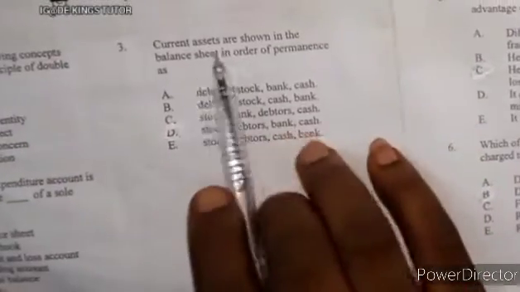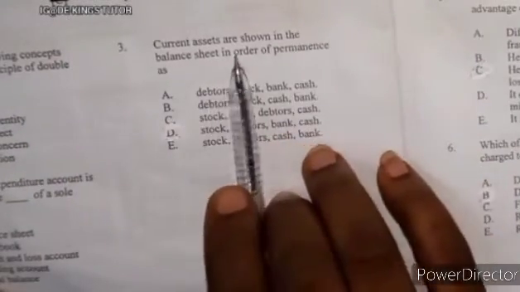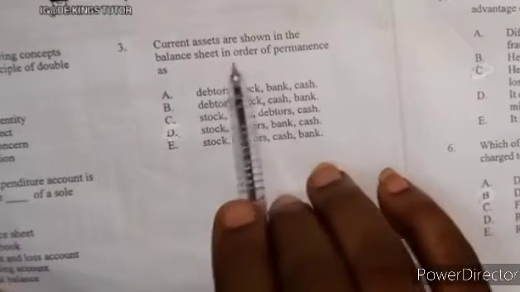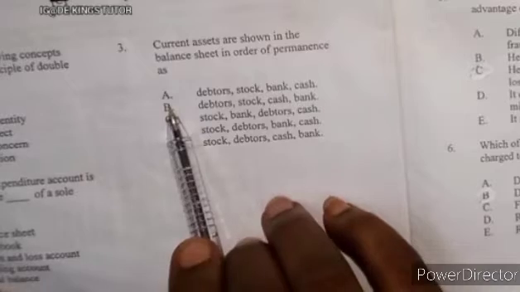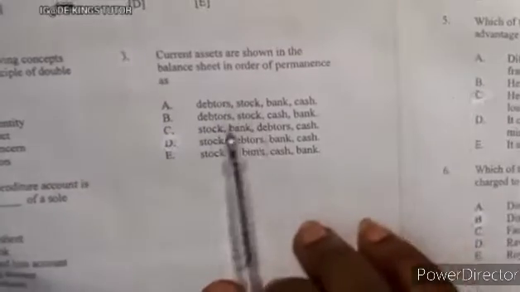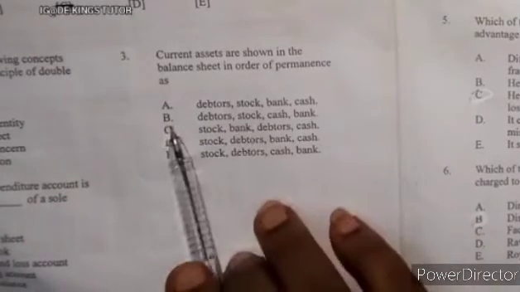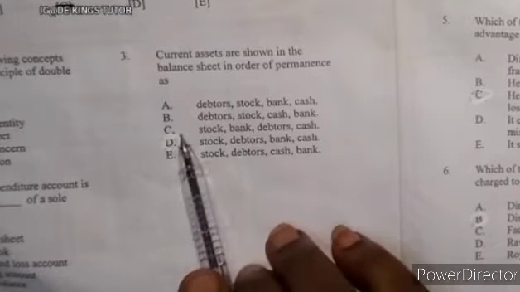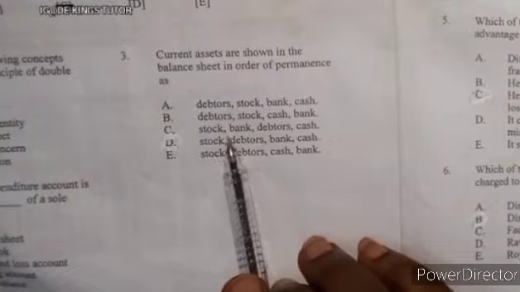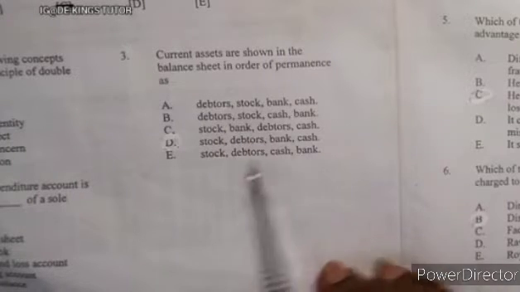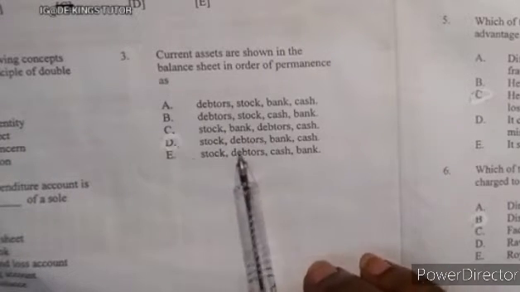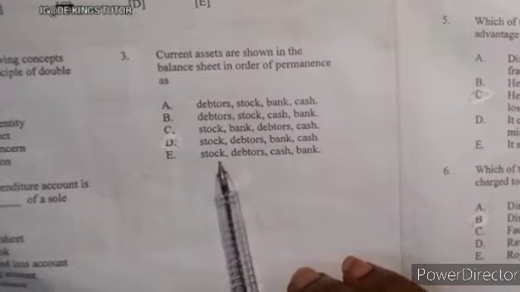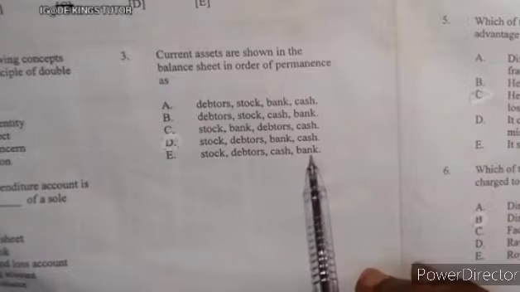Okay. Now the third one: current assets are shown in the balance sheet in order of permanence as: A, debtors, stock, bank, and cash; B, debtors, stock, cash, bank; C, stock, bank, debtors, cash; D, stock, debtors, bank, cash; and E, stock, debtors, cash, and bank.